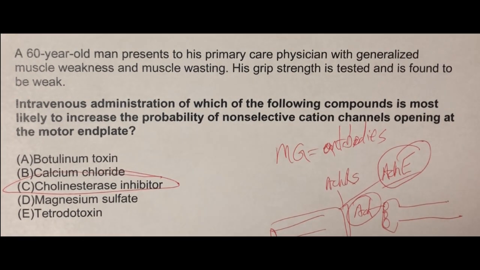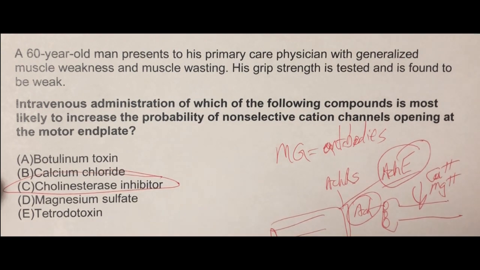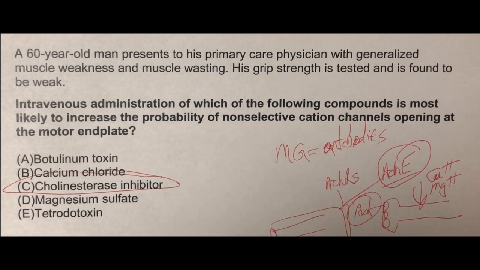So that's a state of decreased excitability. Calcium and magnesium both decrease excitability, and usually they decrease excitability of the motor neuron. So we'll put calcium here and magnesium here. When those are administered, they decrease excitability of the motor neuron. That would make the motor weakness worse.